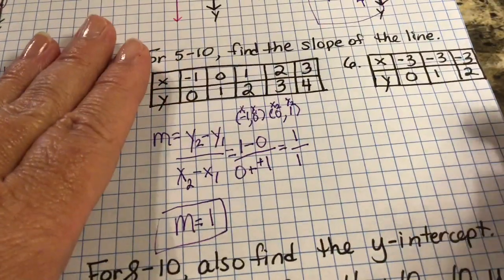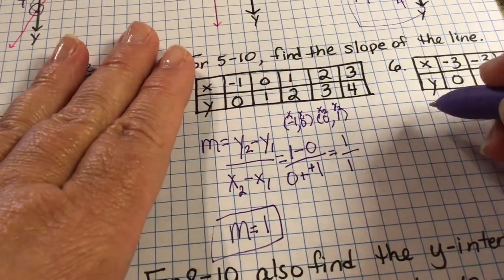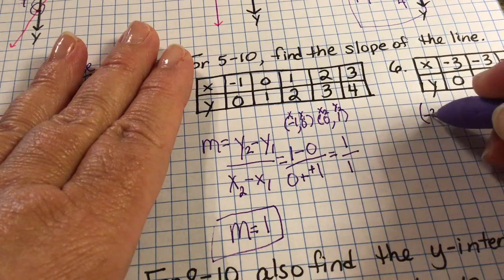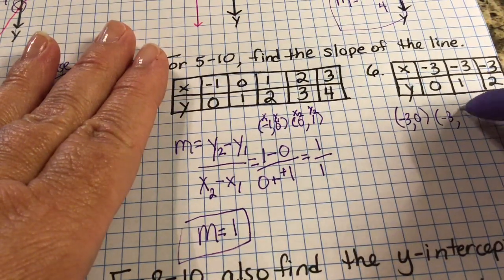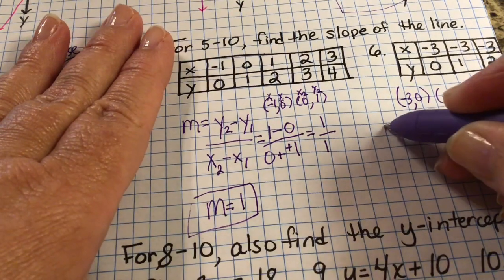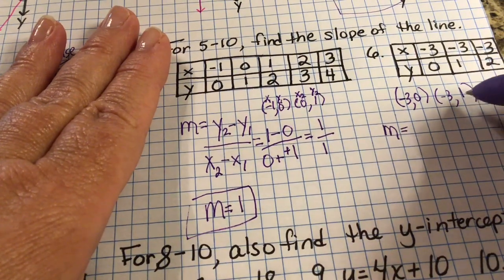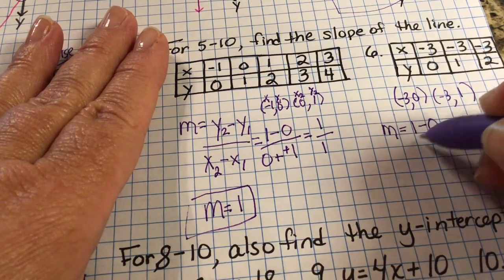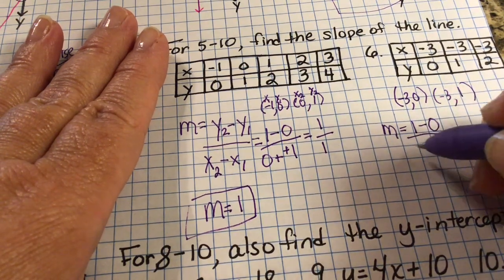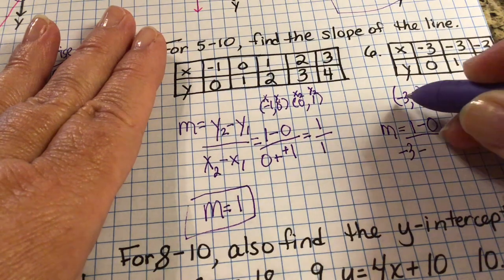Okay, number 6, I'll just use the first 2 again. I'm going to use -3, 0, and I'm going to use -3, 1. And I'm going to use that same formula, y sub 2 minus y sub 1, 1 minus 0, over x sub 2 minus x sub 1.